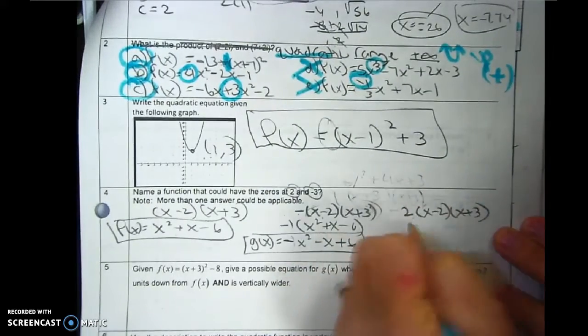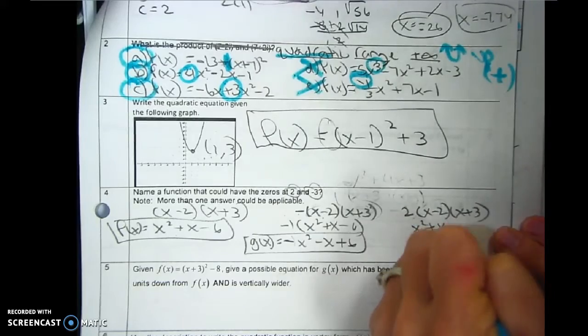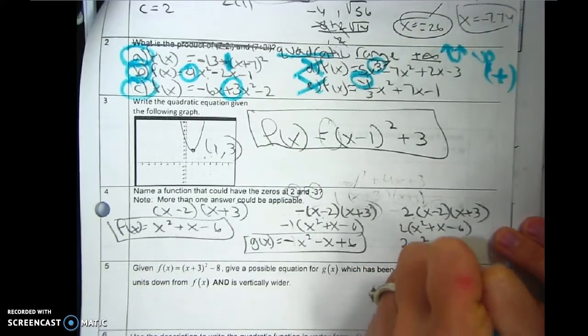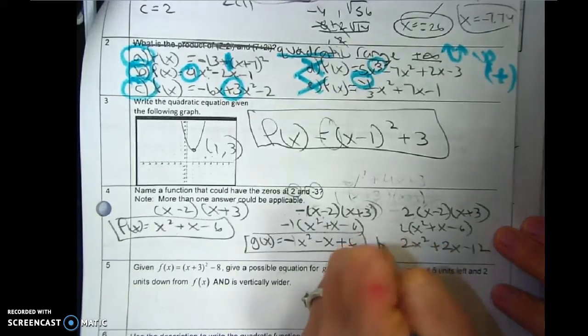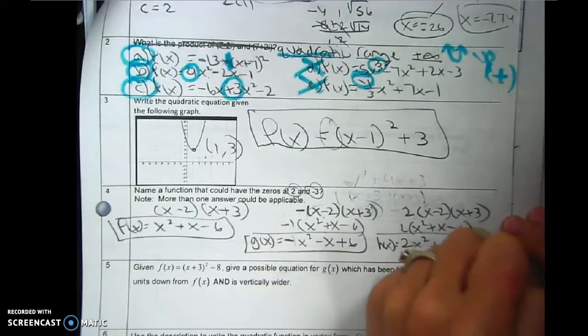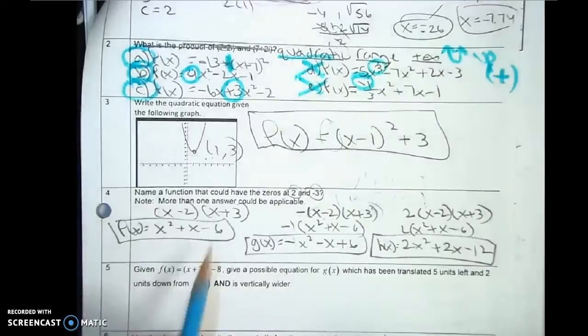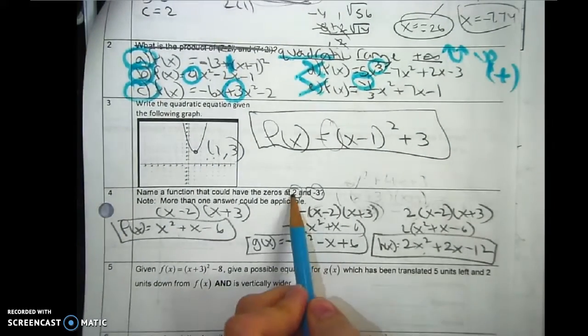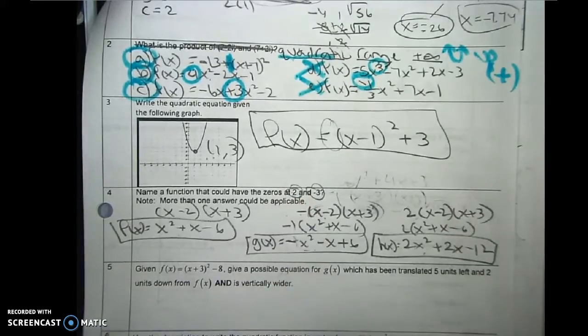And I could box this out, which is what I did previous, then multiply by 2, and I get 2x squared plus 2x minus 12. Let's call that h of x. So keep in mind, I'm probably going to give you functions like this, and your job is to figure out which ones have 0 of 2 and -3.